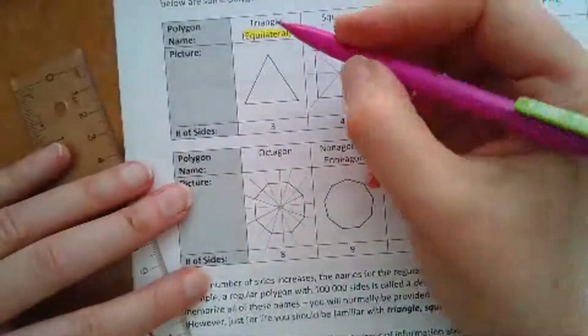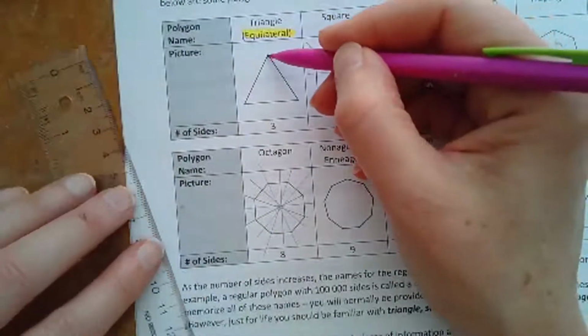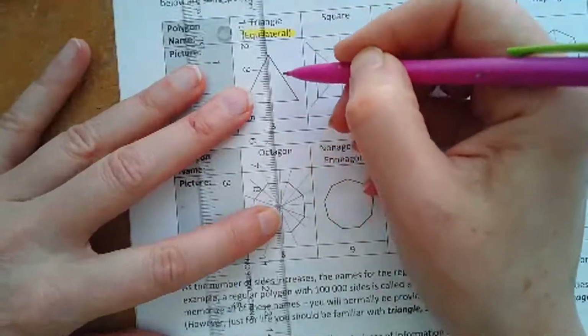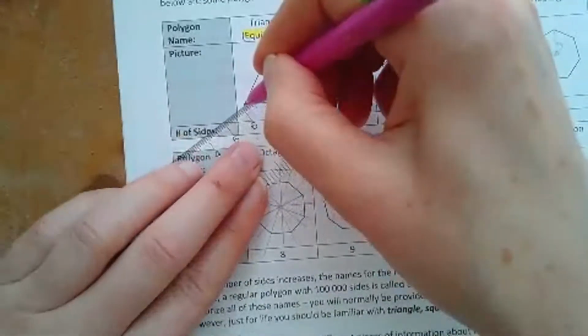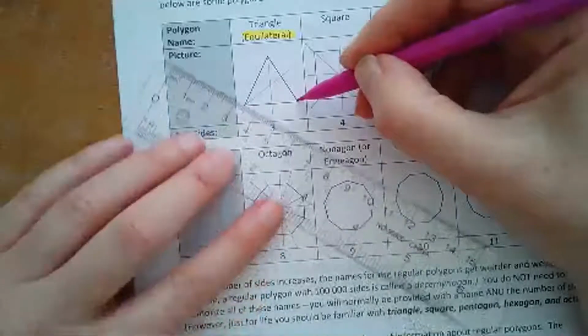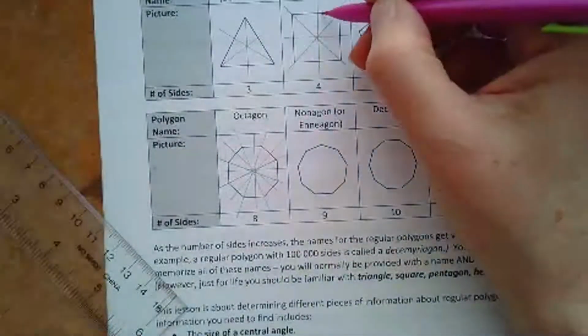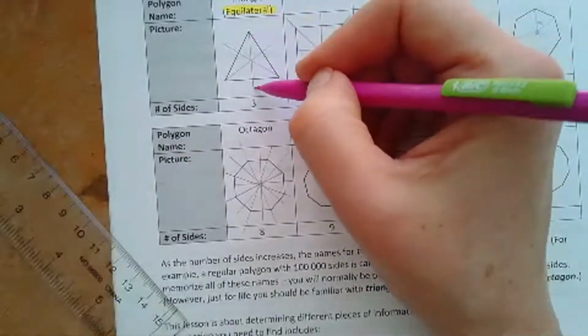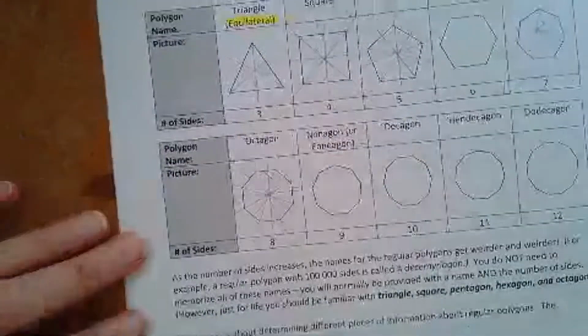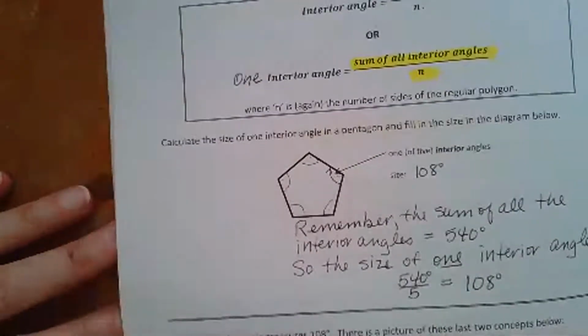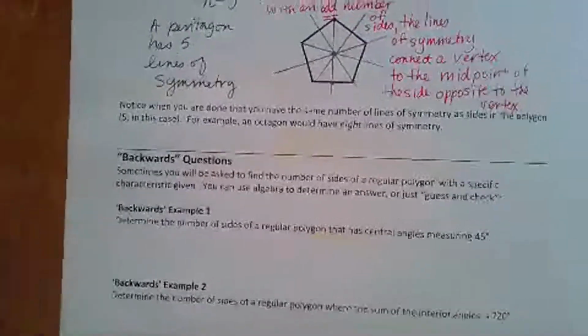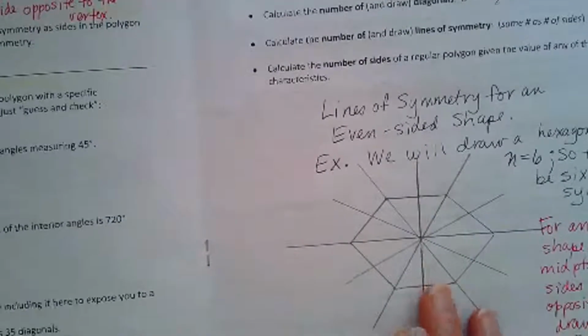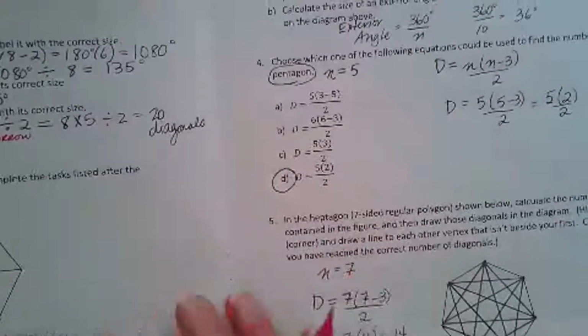So let's do it with the triangle. We should have 3 lines of symmetry. Corner to the opposite side, corner to the opposite side, corner to the opposite side. Because even-sided shapes have 2 sides opposite each other. That doesn't happen with odd sides. Odd sides have a corner opposite to a side. Okay, so that's the difference between odds and evens. Yeah, this one looks weird. I tried to do my hexagon and it doesn't look good.